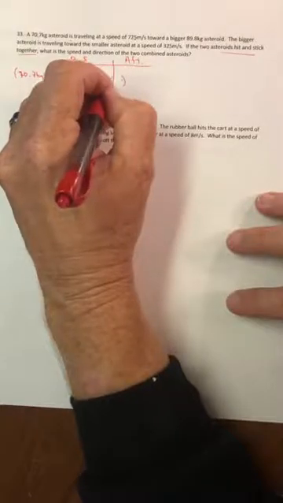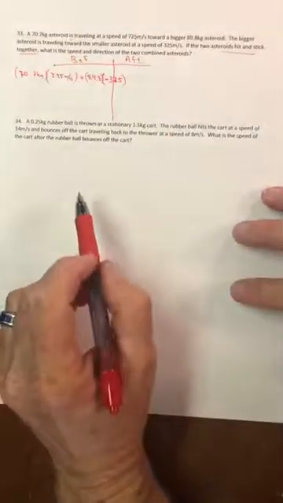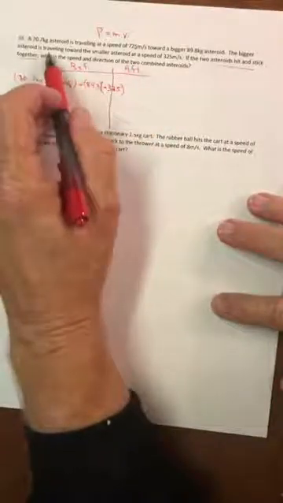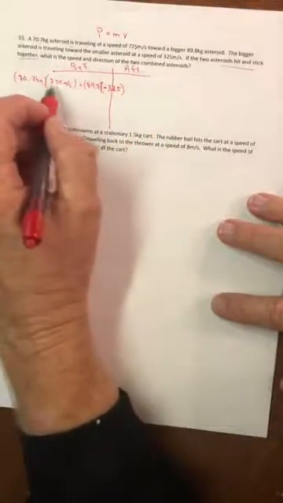And the speed, and here's where a little bit of thinking, other than just blindly plugging and chugging, comes into play, is remember it's mass times velocity. Momentum is mass times velocity. It's not speed, it's velocity. So it has positives and negatives. This is a smaller one traveling towards it. So if I put a plus here, then I've got to put a minus there. Or the other way around. If I put a minus here, I've got to put a plus here.